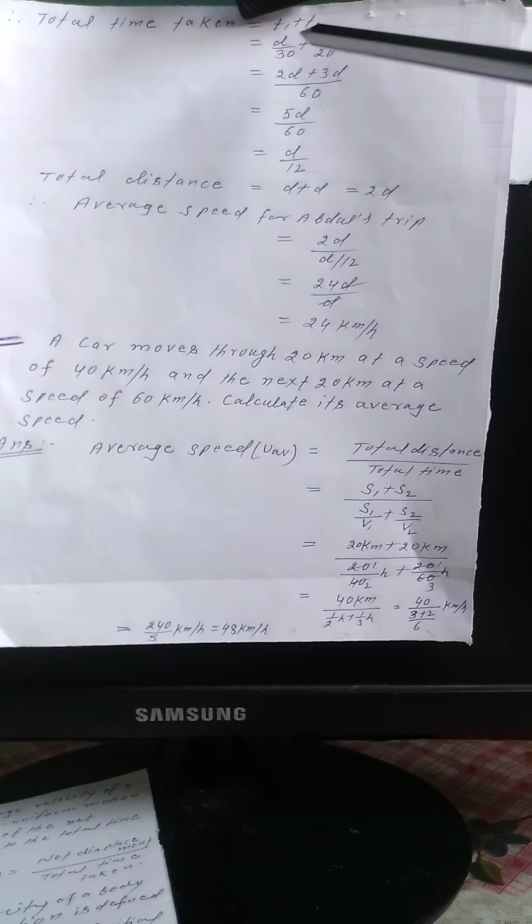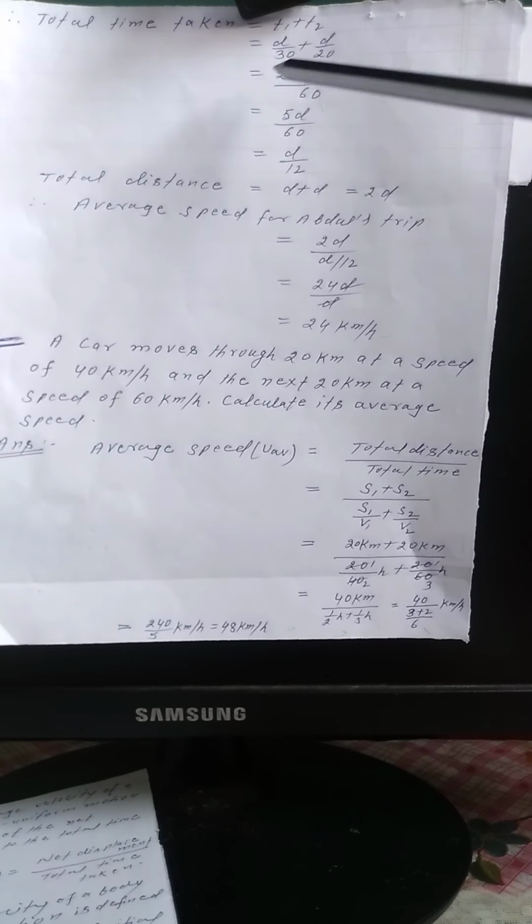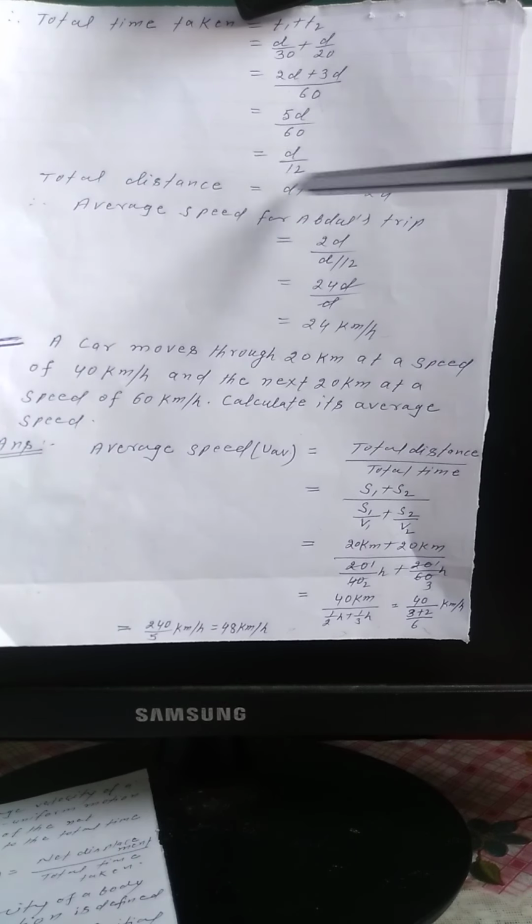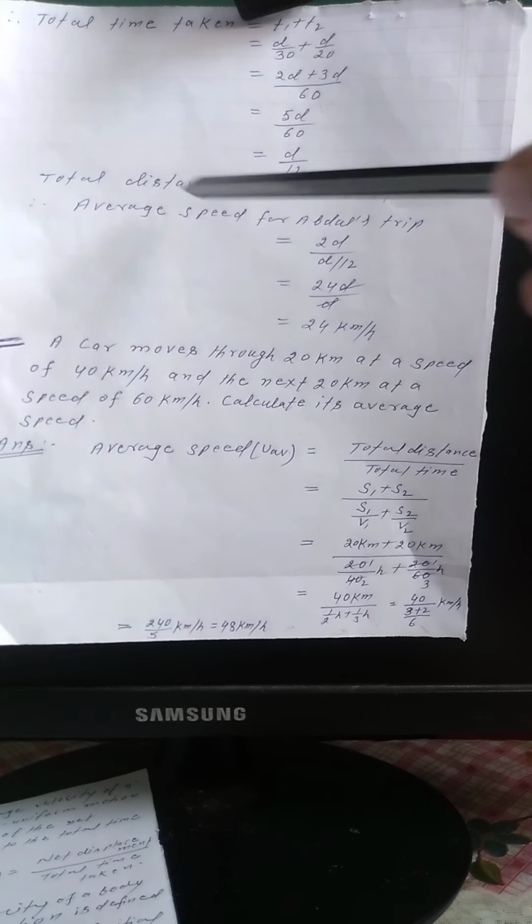Now total time taken is equal to T1 plus T2, D by 30 plus D by 20. Take the LCM of 30 and 20, it will be 60. Now 2D plus 3D is equal to 5D by 60, which is equal to D by 12.